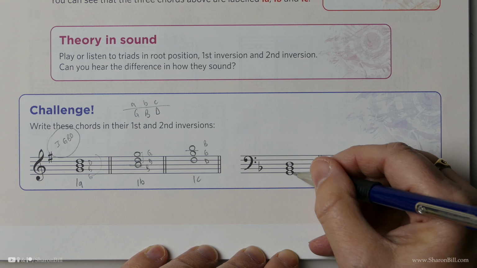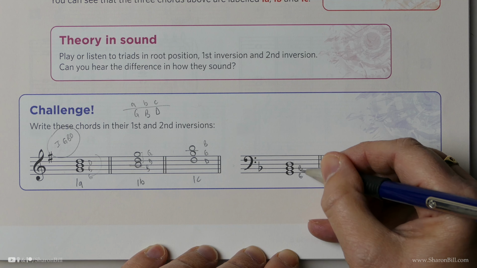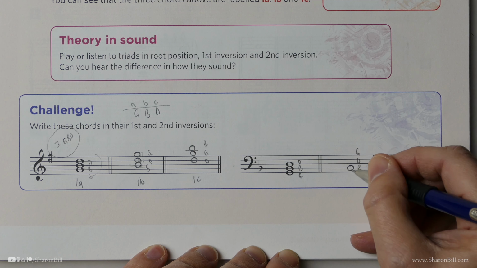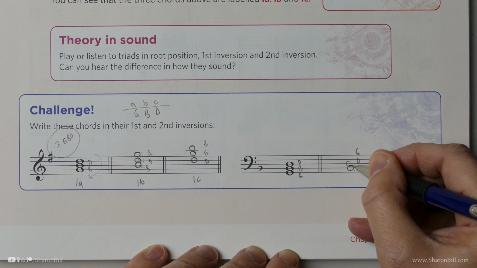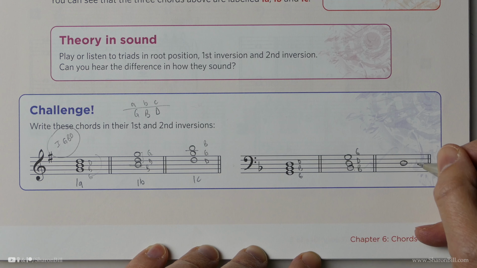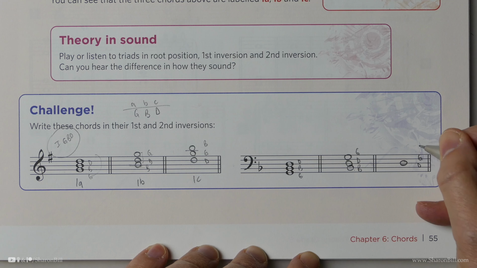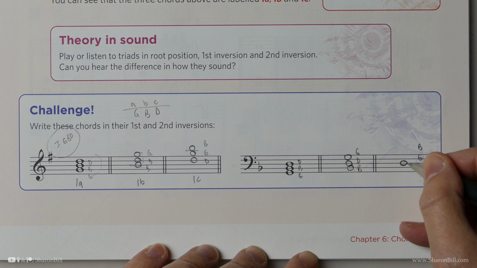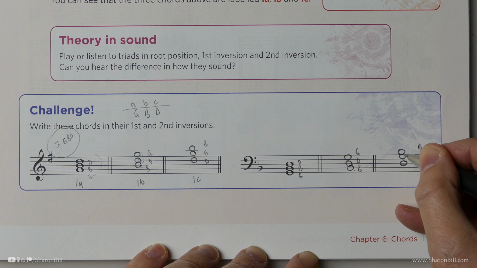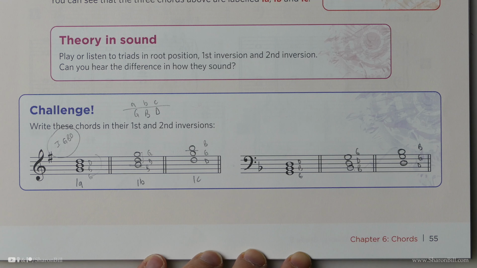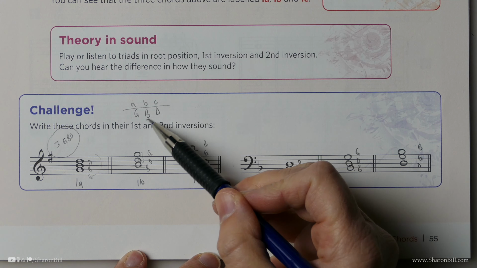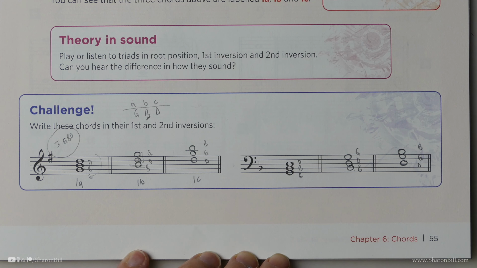So instead of having G, B, D, we could have B, D, G, so B, D, and then it's a little bit further to get to the G, or we could have D, G, B. So now the D has a little bit further to go to get to the G, and then there's the B. And so it's exactly the same notes of the chord, we've just rearranged them, and we're particularly describing which note is at the bass of the chord.